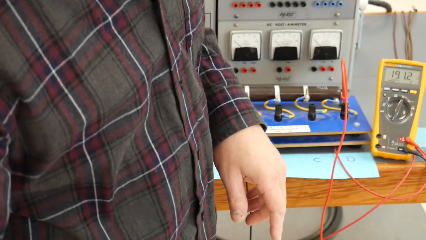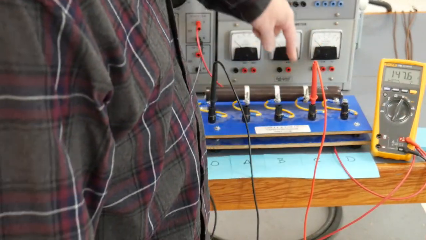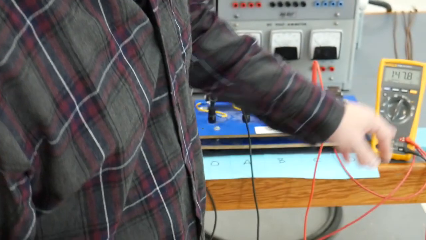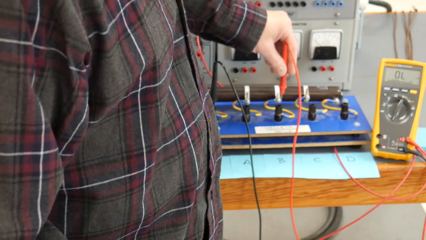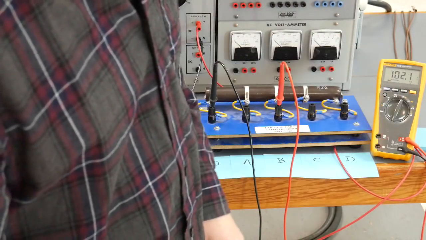Then they ask us O to C. I'm going to go back to this one. We're now tapped at about 75%, so we're at 147 ohms there. I'm going to call it 148 because it's 147.8, so I've rounded up. O to B, we're at about the midpoint, so that's around 100 ohms, which in this case is 102.